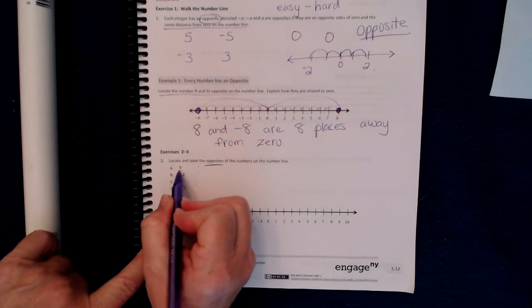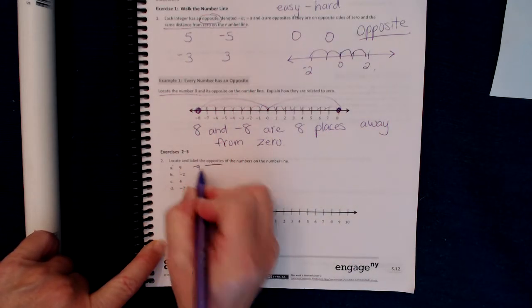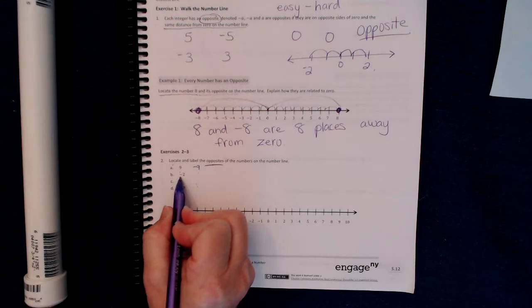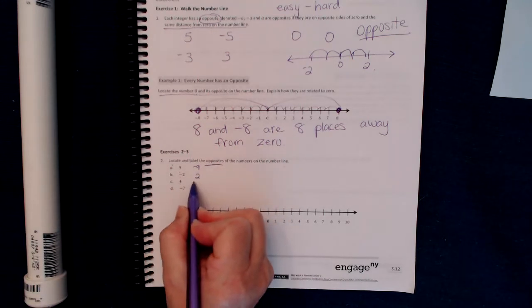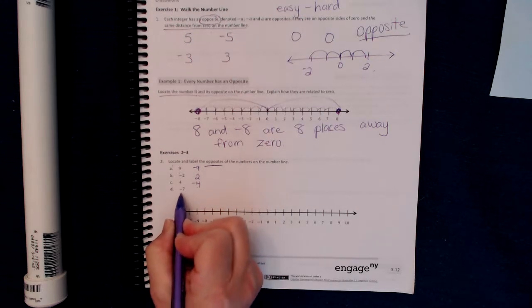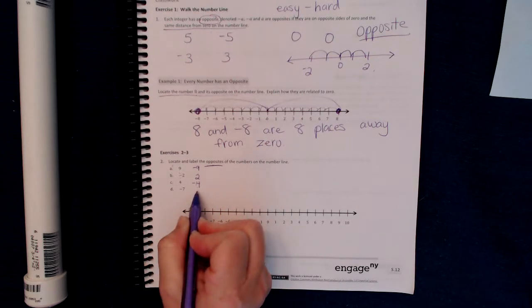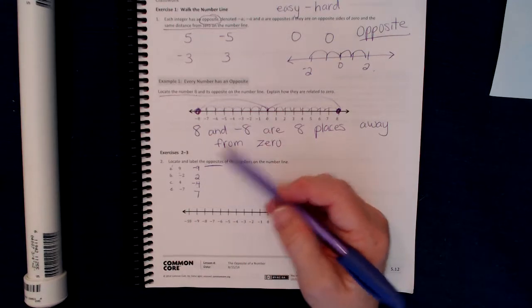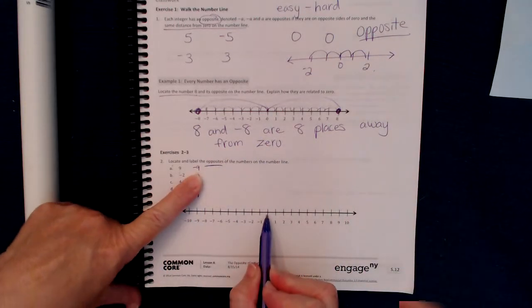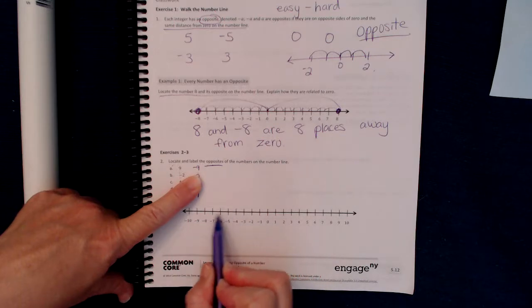Okay, the opposite of 9, -9. Opposite of -2, positive 2. Opposite of 4, negative 4. Opposite of negative 7, positive 7. Now I'm ready to locate these on the number line. Negative 9, start here at 0. Go back 9 places.